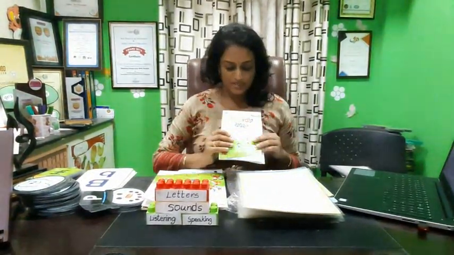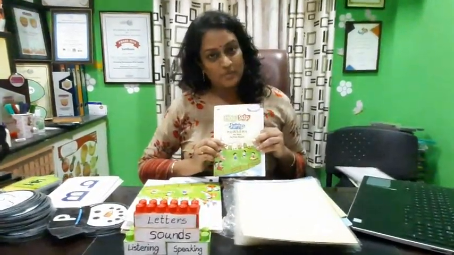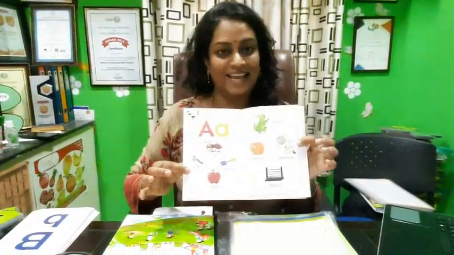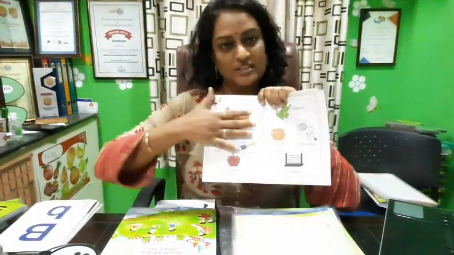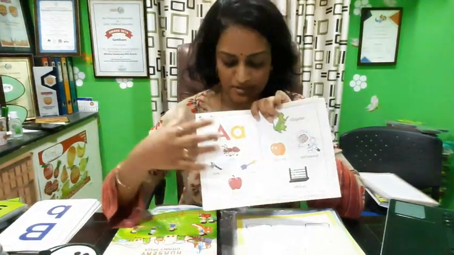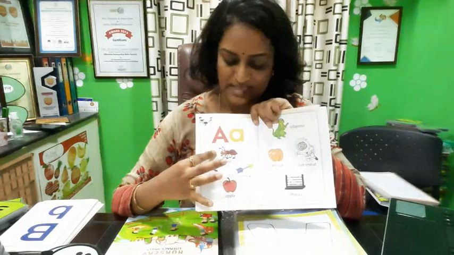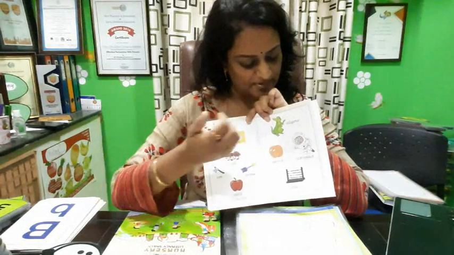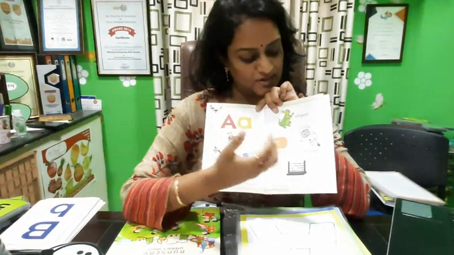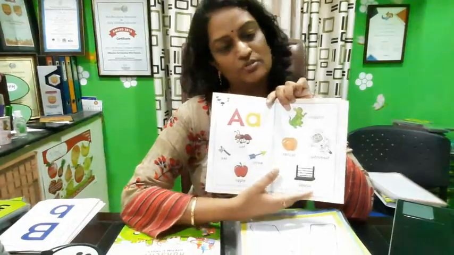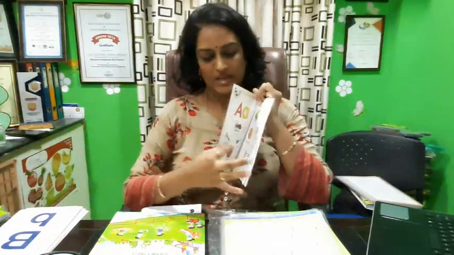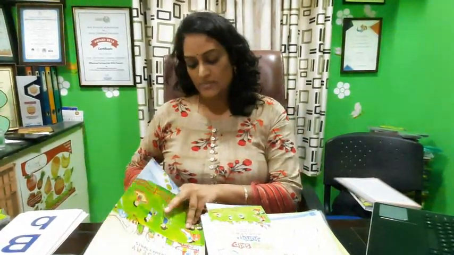So this is our Hop, Skip and Jump, my mini alpha book. Let us have a look at this. First letter A. There are many pictures. The teacher is supposed to introduce the pictures first to the child: ant, axe, arrow, apple, alligator, apricot, astronaut, abacus, and so on. After a day or two, after you've introduced the pictures to the children, you can start connecting these pictures so that it makes sense.